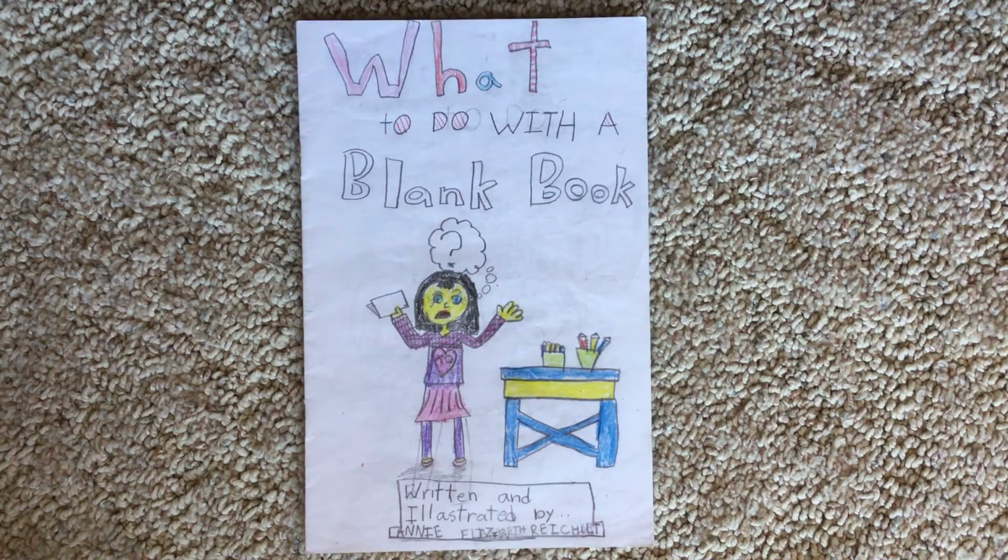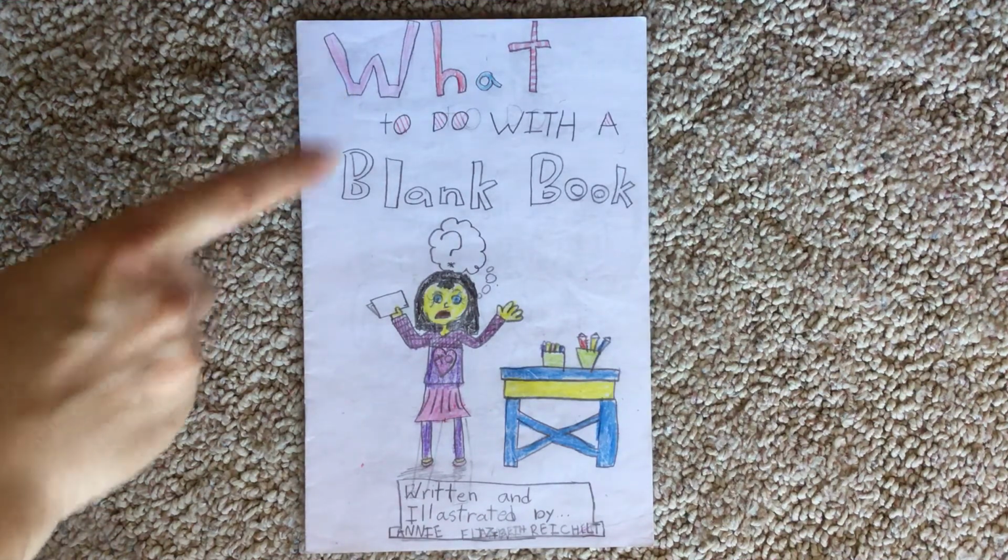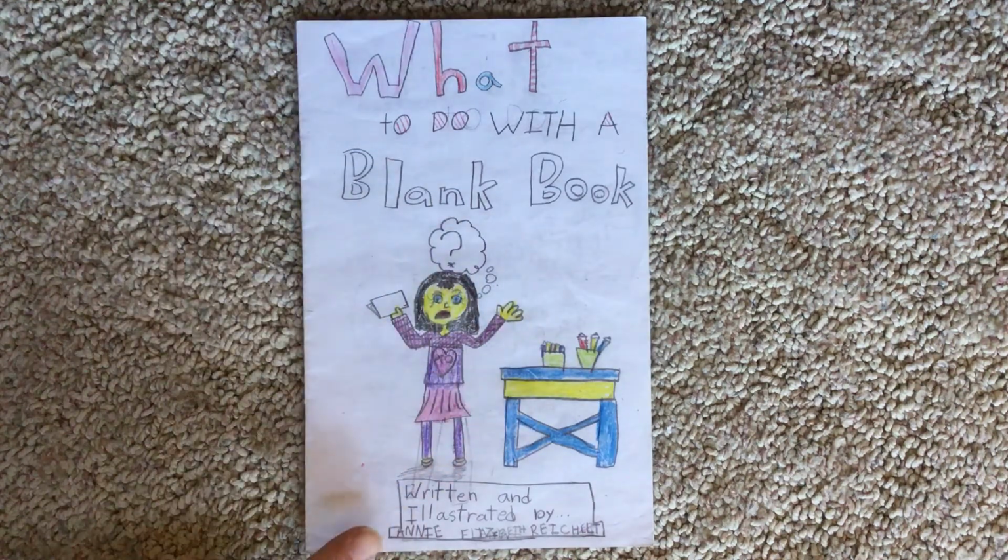So, a couple of years ago, I had two students who wanted to make a how-to book for future second grade students, all about what to do with a blank book. So together we worked on what the contents of this book would be, and then they created these books for you. So you can see that on the front page here we have a title, we have an illustration, we also have written and illustrated, and then the girl's name.